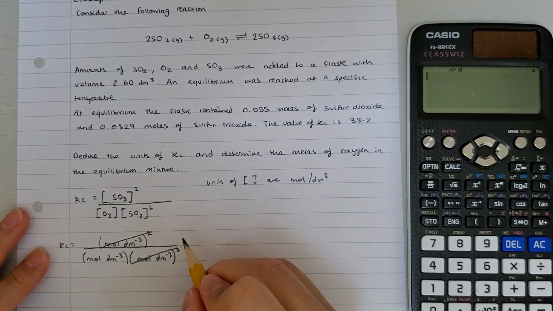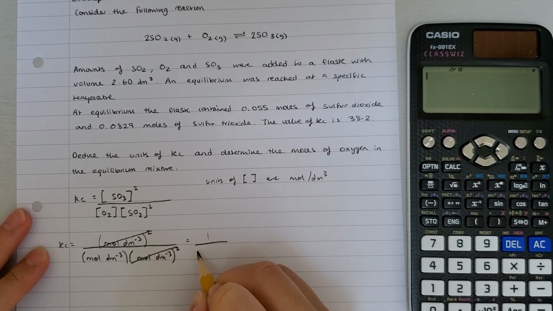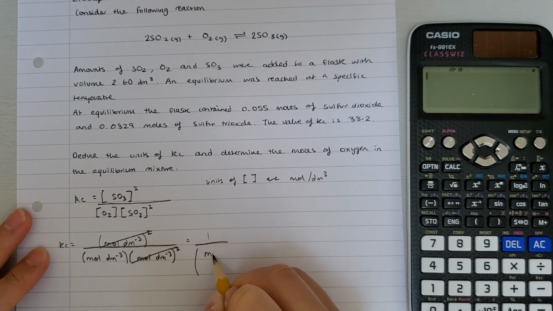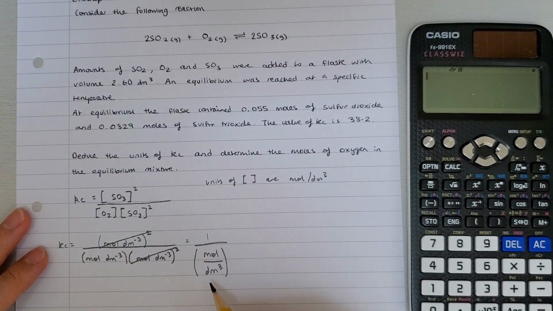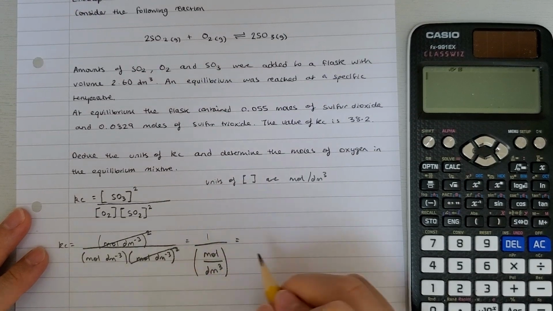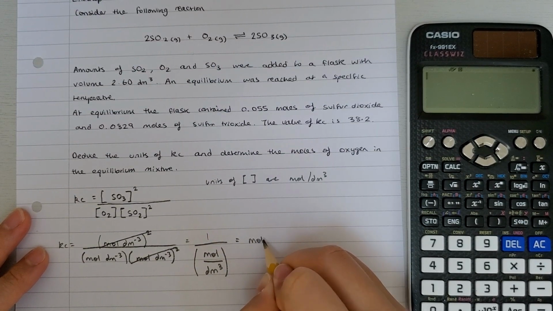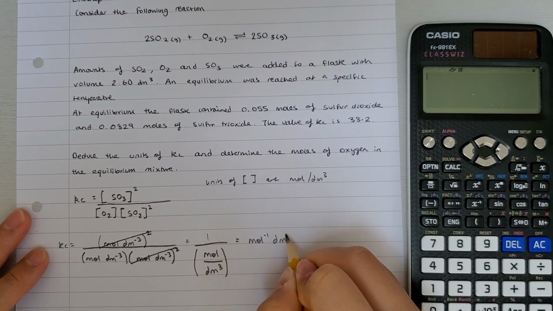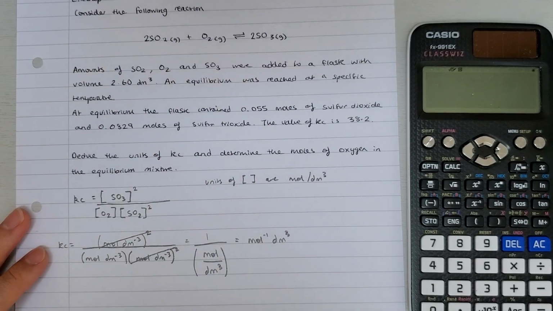So in another way it looks like this: 1 divided by moles per decimeter cubed. When you divide a fraction this way, the units of Kc are basically mole per mole decimeter cubed.